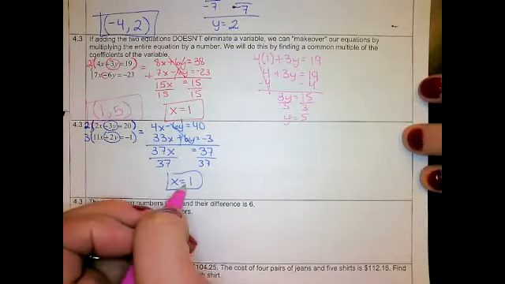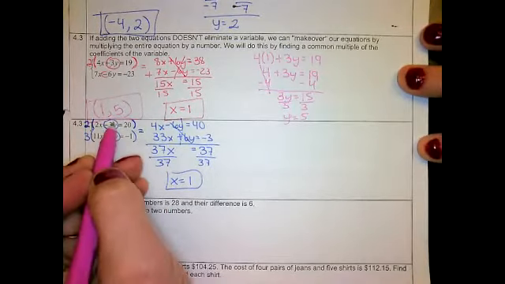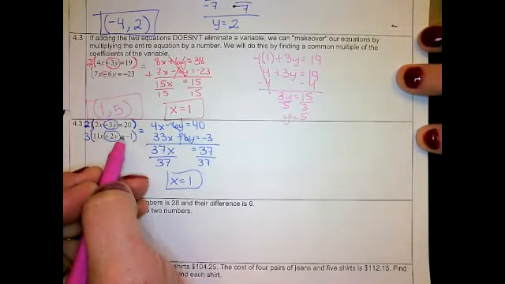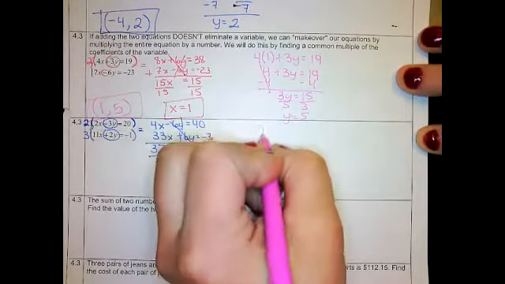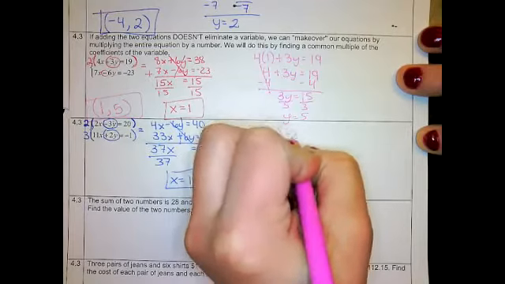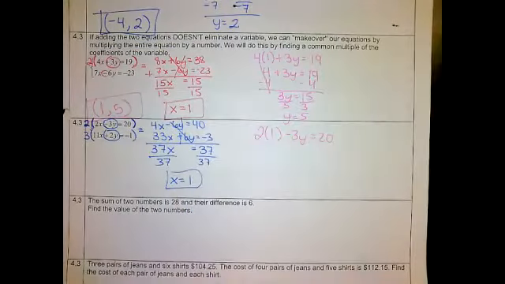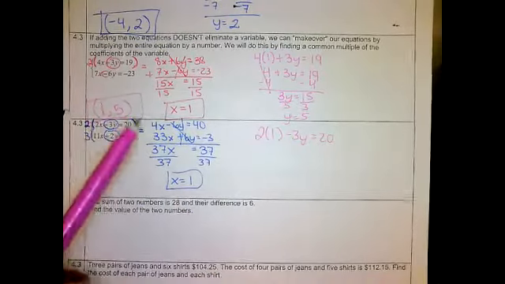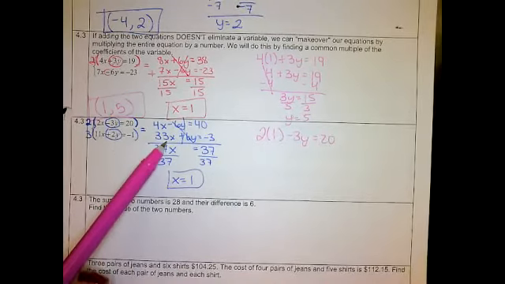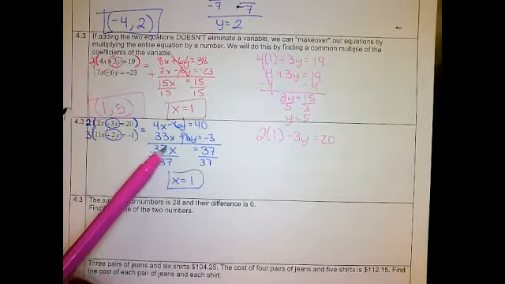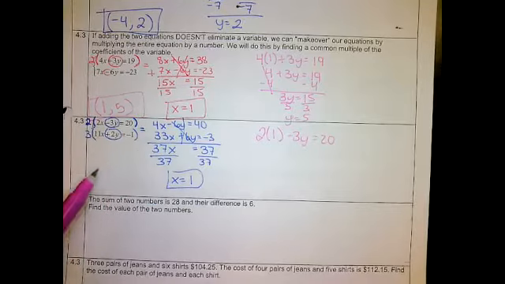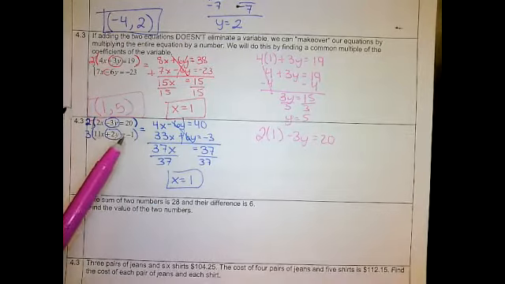Now I need to plug this x back into either one of the original equations to find my y value. So 2 times 1 minus 3y equals 20. And really, just so you know, you could plug it into one of these also. But if you made a mistake here somewhere, then it's more likely that you're going to get a right answer that shouldn't be right.